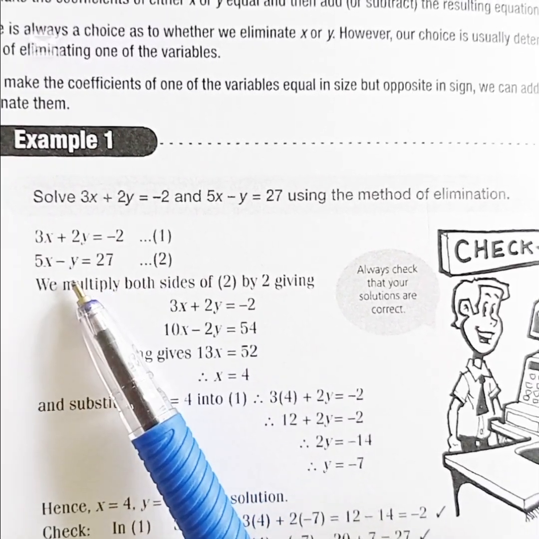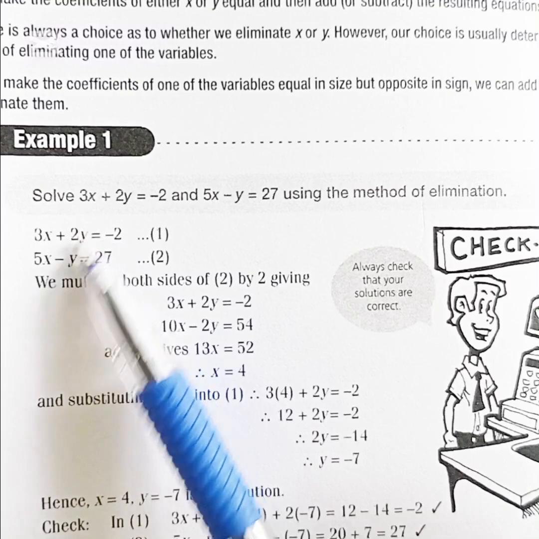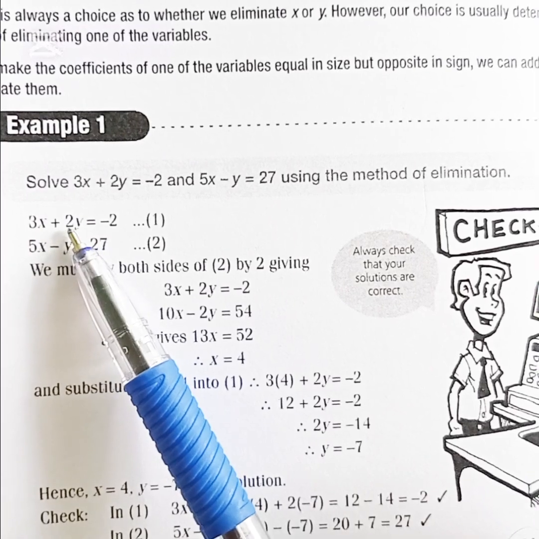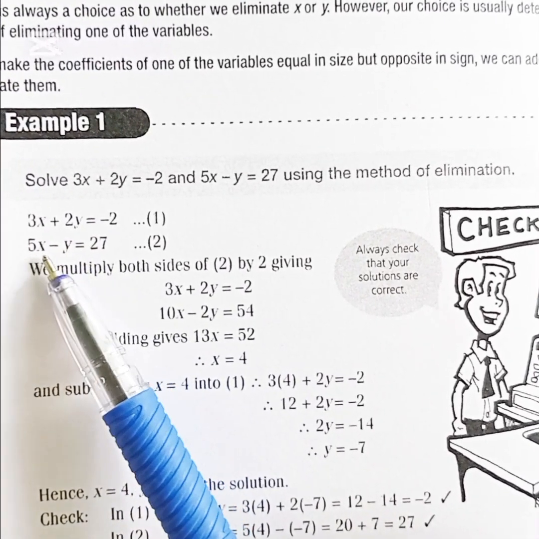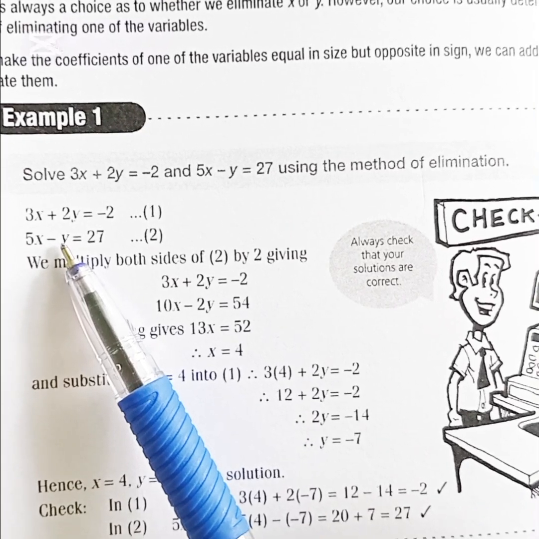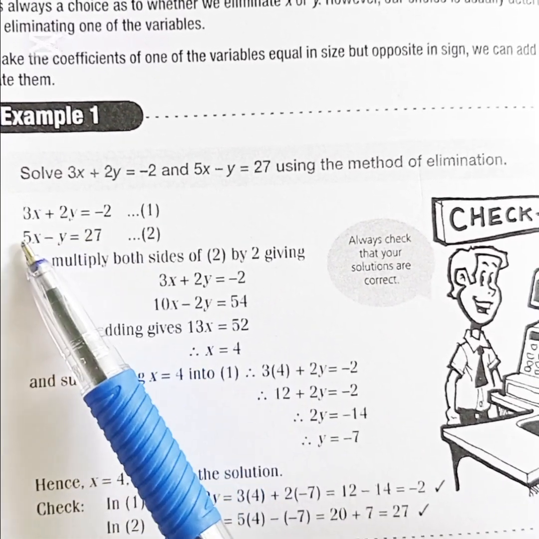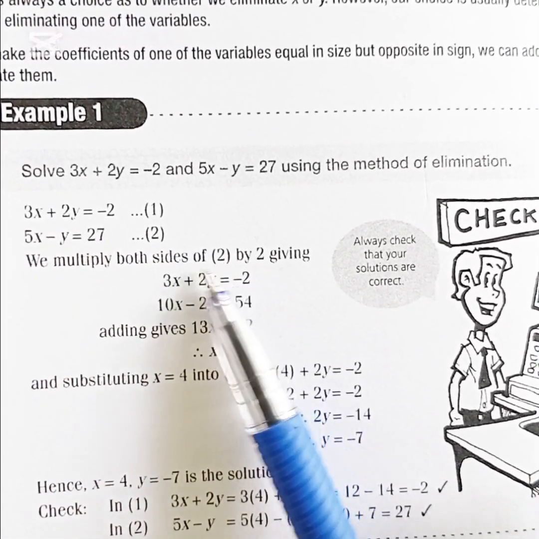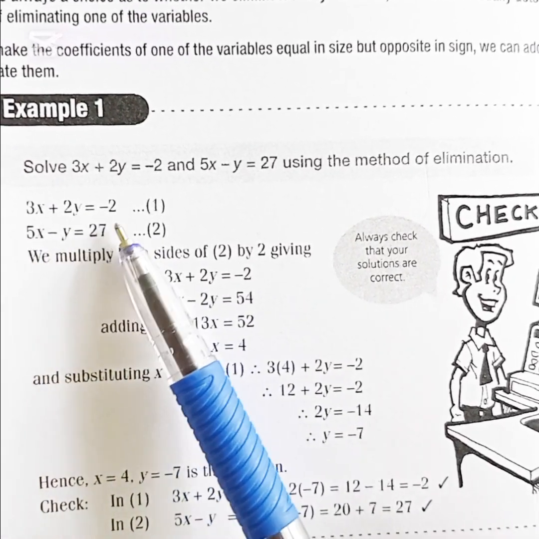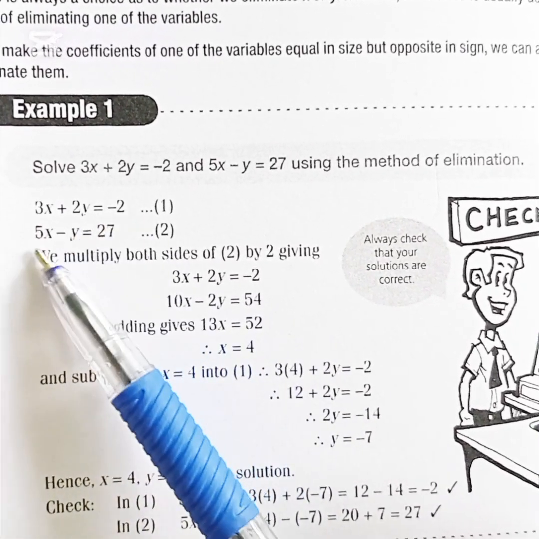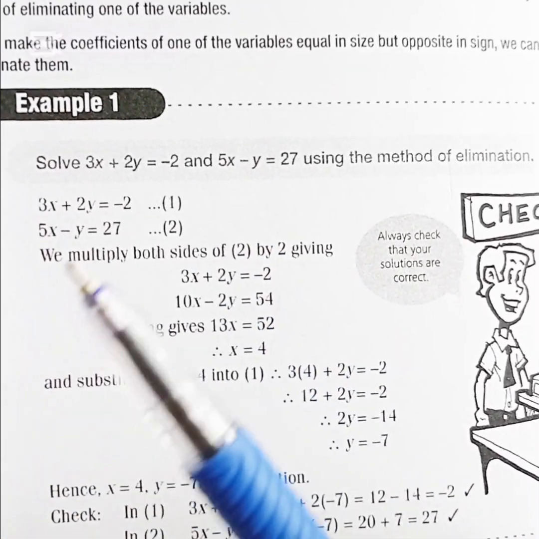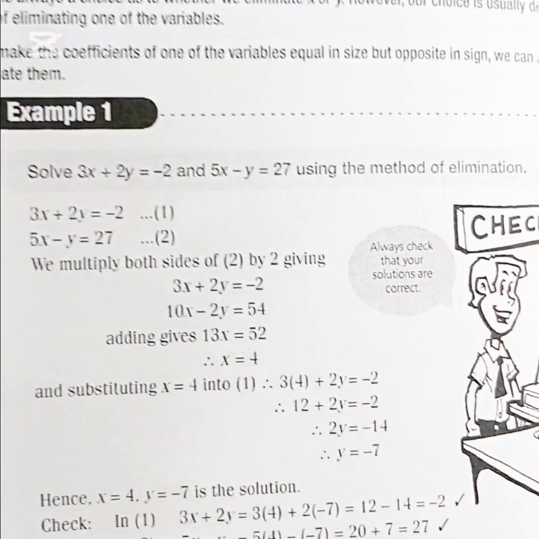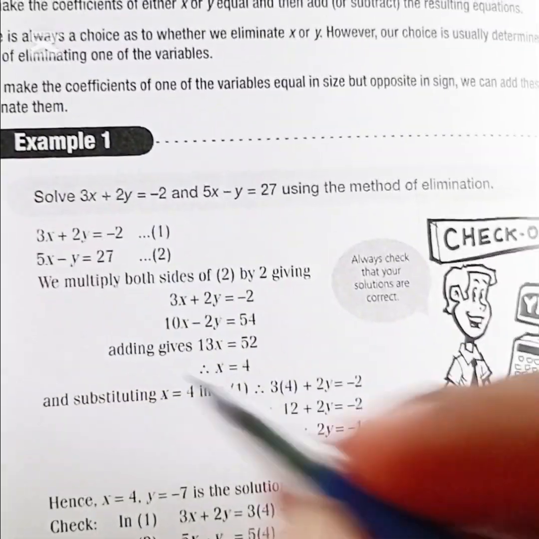Now here we make y to have the same coefficient, or the number in front of y. Since equation 1 already has a 2y, let's make equation 2 also to have a 2y. And to do that, we multiply equation 2 by 2. We have to do it to everything in the equation so that we do not change the value of the equation, but we just increase it with a multiple of 2. So we times both sides by 2. Let's say we multiply the whole equation by 2.